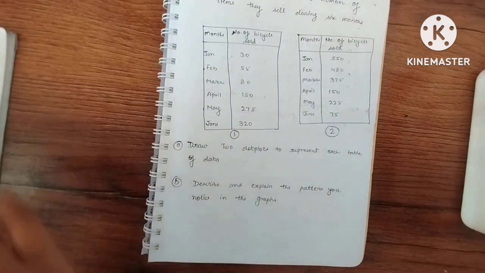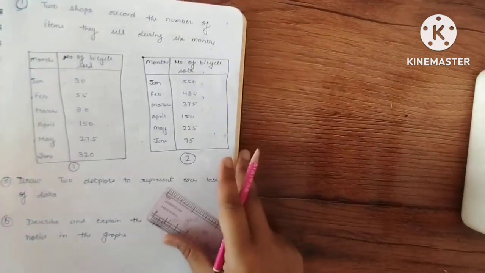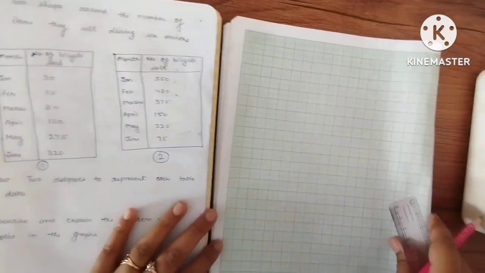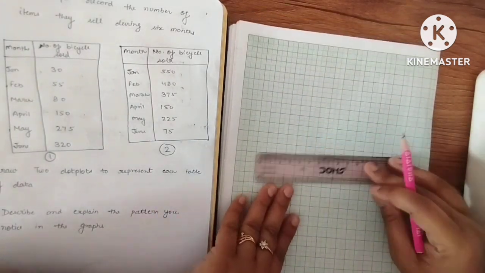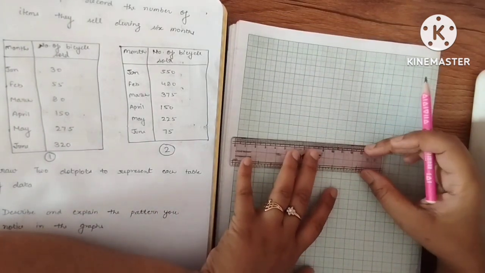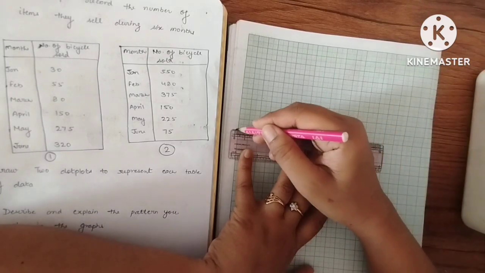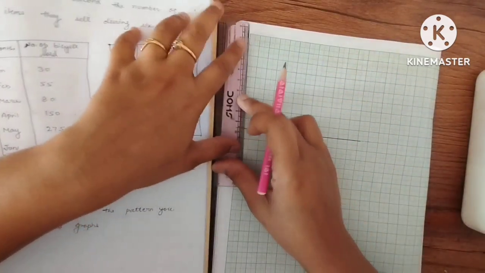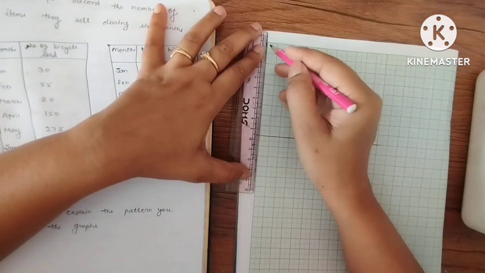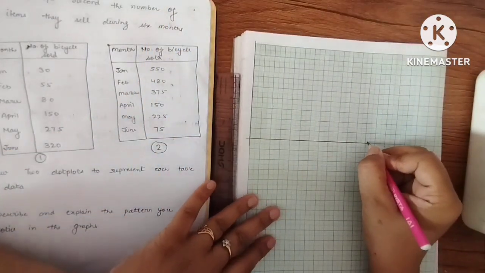Which type of plot you need to make? You need to plot a dot plot. So let's start making a dot plot. We will start from here. This is for shop 1.